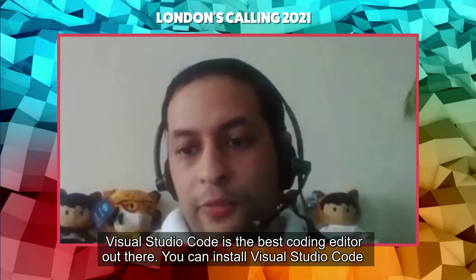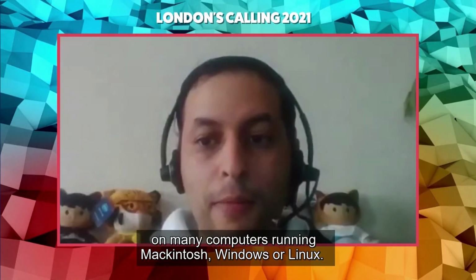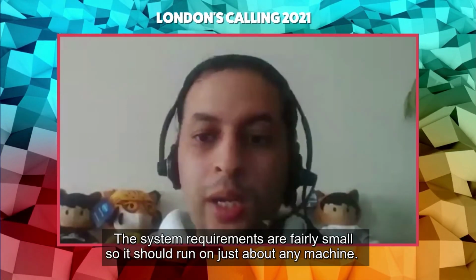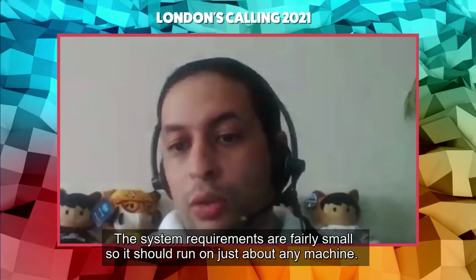You can install Visual Studio Code on many computers running Macintosh, Windows, or Linux. The system requirements are fairly small, so it should run on just about any machine.